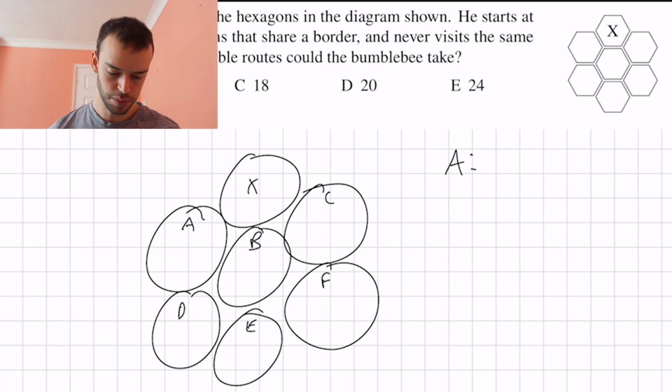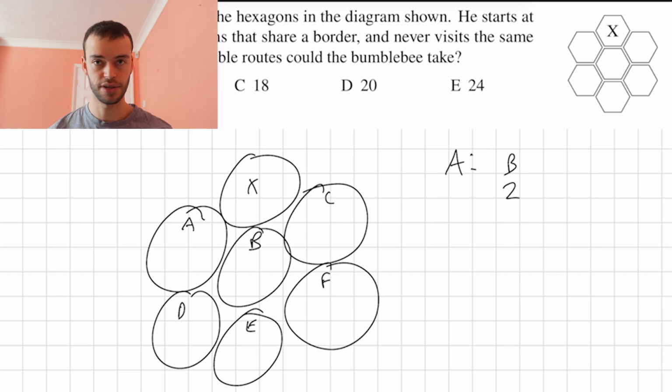So if the bumblebee first moves to A, where else could it move to? Well, it could move either to D or to B. Let's say it first goes to B. Then where else could it go? Now, it can actually only go either to D or to C, because if it went to E, then it would go along a route and not be able to get the missing hexagon. So if we go from X to A to B, it can either go to D or to C. So it's only going to have two possible routes if it goes to A then to B.